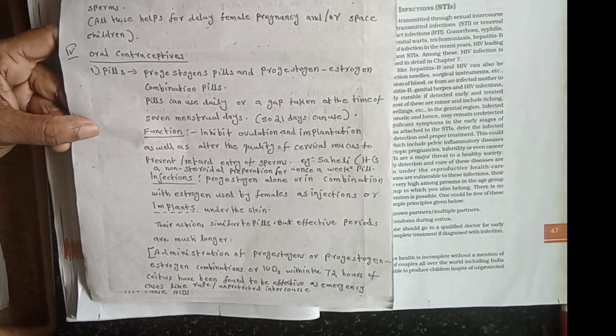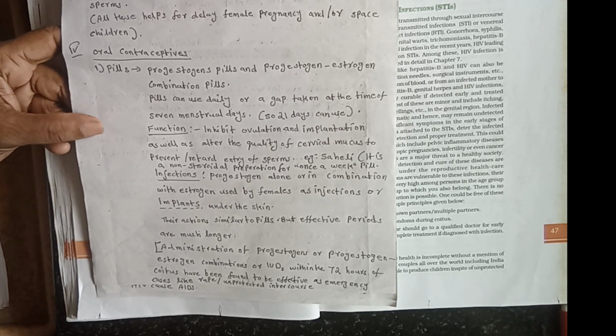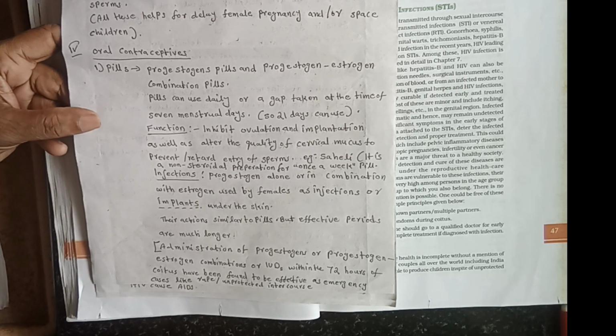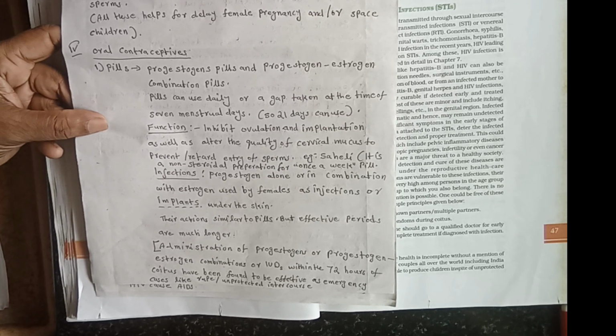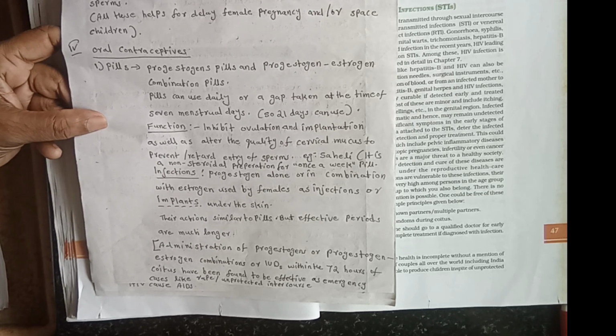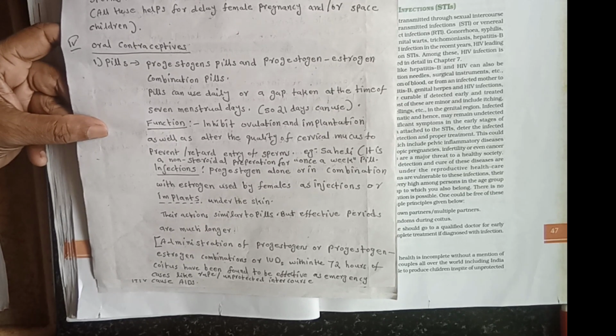Pills can be used daily, with a gap at the time of the 7 menstrual days. So they can be used for 21 days. In the gap between menstrual cycles there is no chance for ovulation, so we can avoid these days. Only 21 days are used.